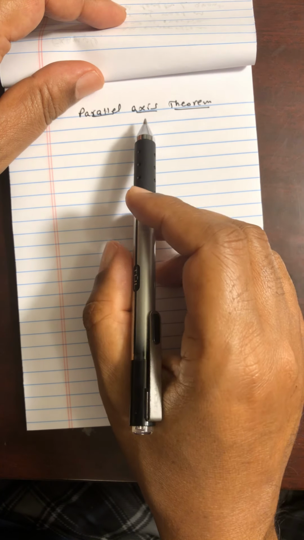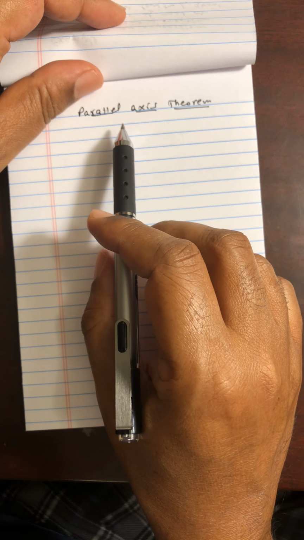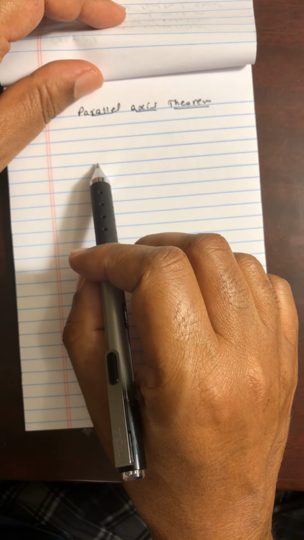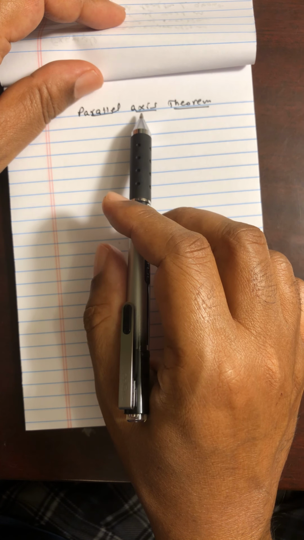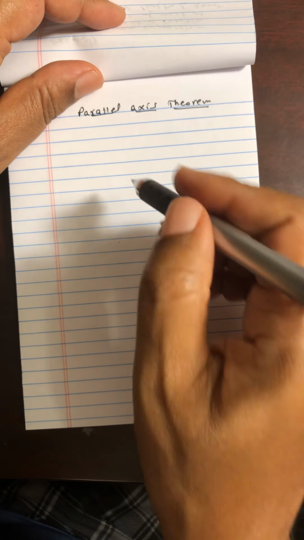So this theorem helps you to relate the moment of inertia about an arbitrary axis to the moment of inertia about an axis that is parallel to it and passes through the center of mass.